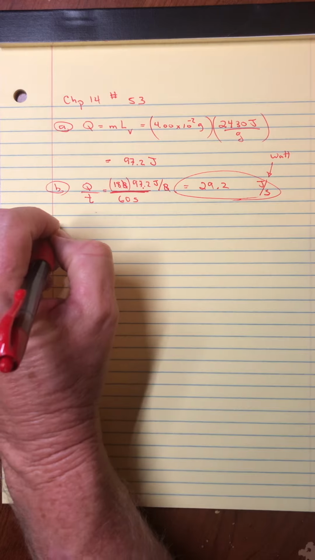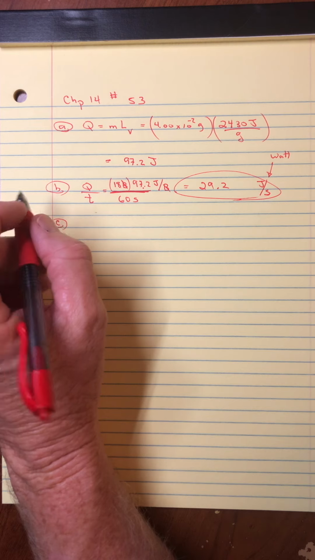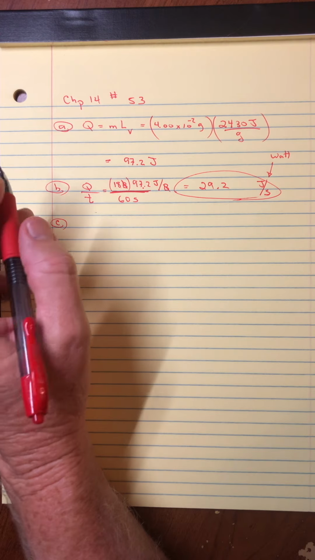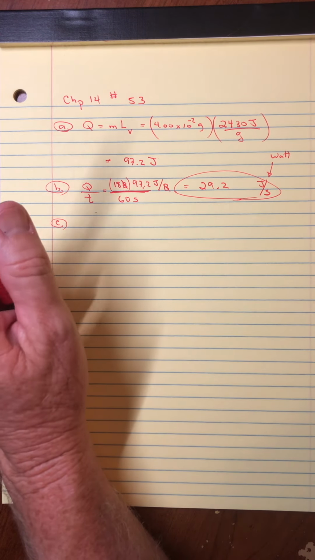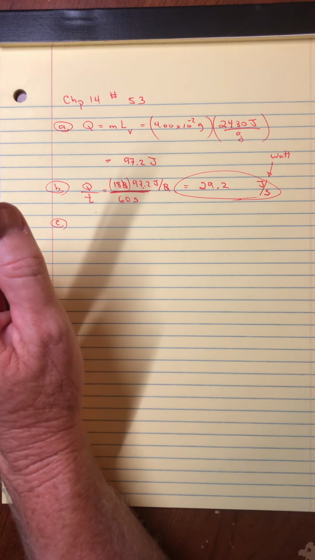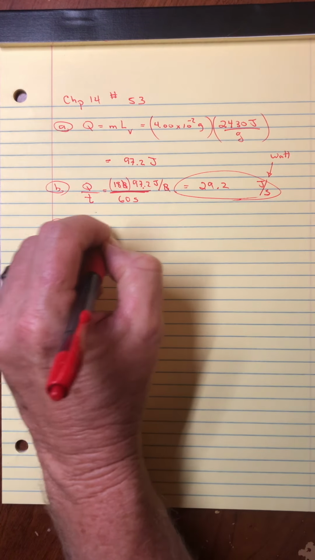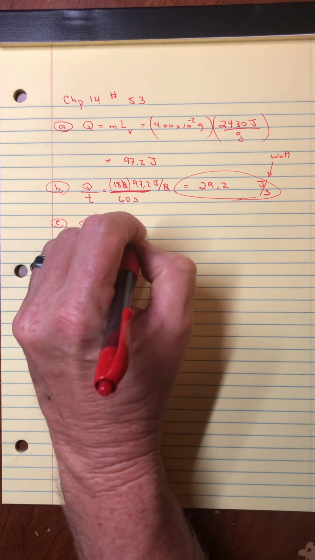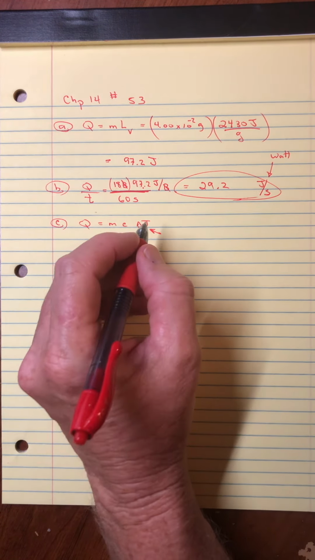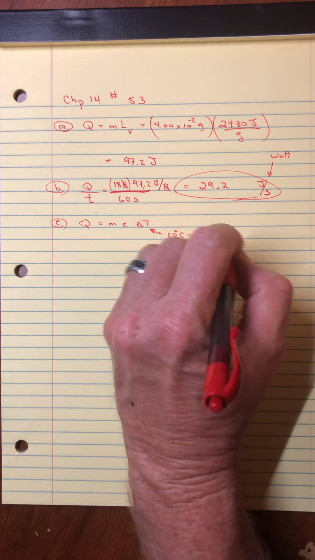All right, so then part C says, if the inhaled air had a temperature of 20 degrees, what is the rate of heat transferred to just warming the air? All right, so here I'm going to write mc delta T, and here we're going to warm the air from 20 degrees C to 37 degrees C.